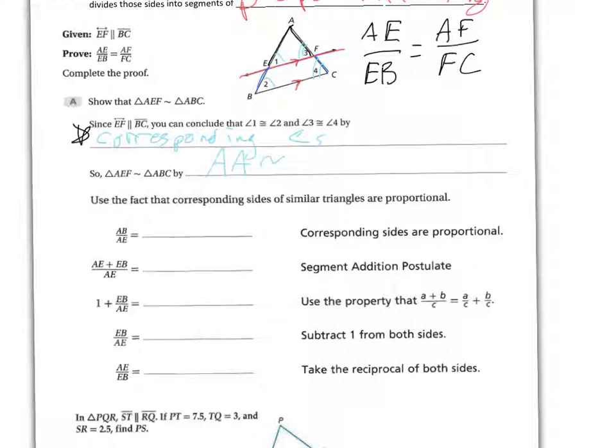So AB over AE, AB, which is this side, over AE, which is the short side of the triangle, is equal to AC over AF, AF being the short side. Okay, that's nothing new. We've seen that before. And that's because corresponding sides are proportional.